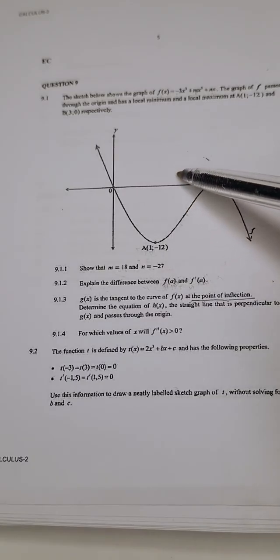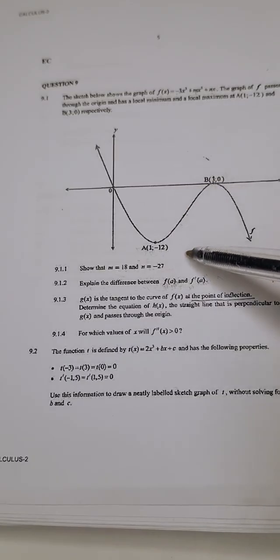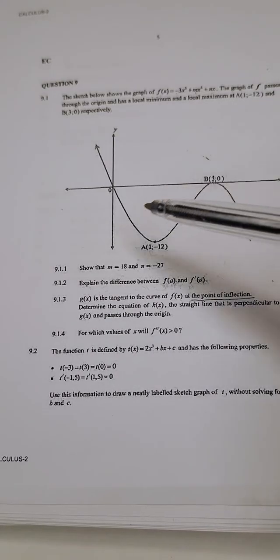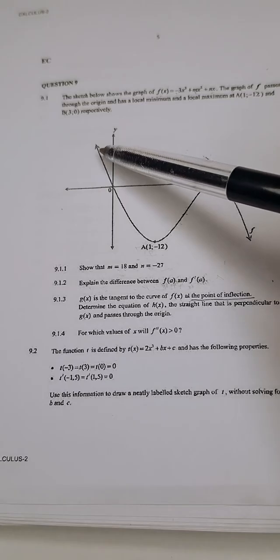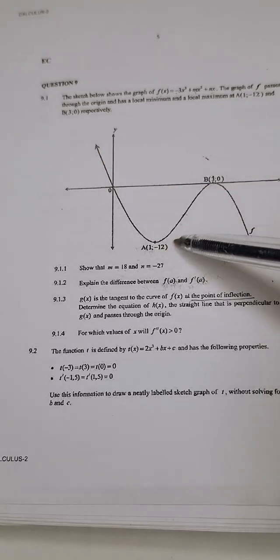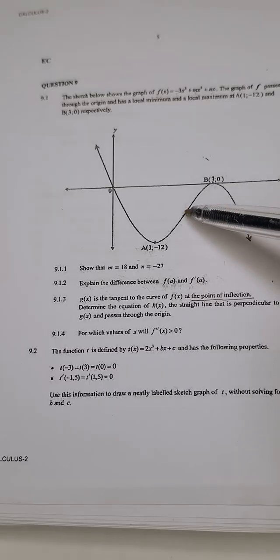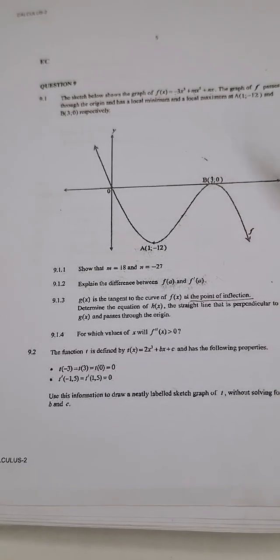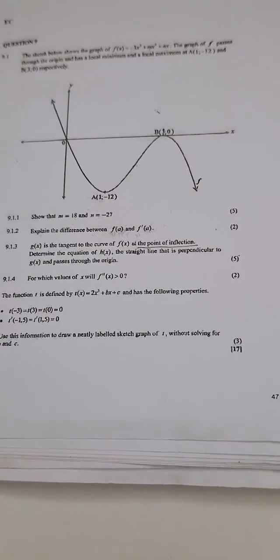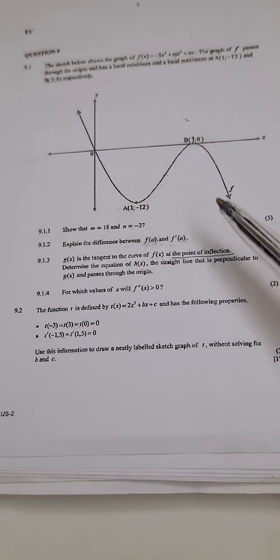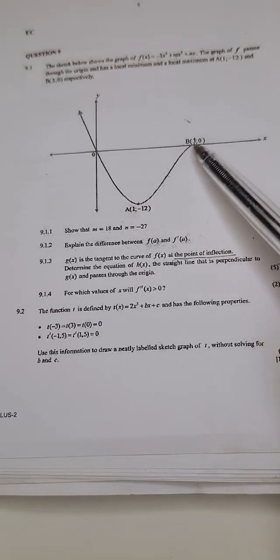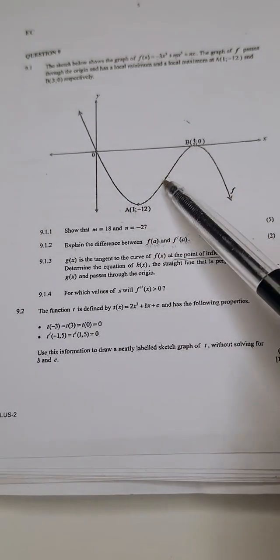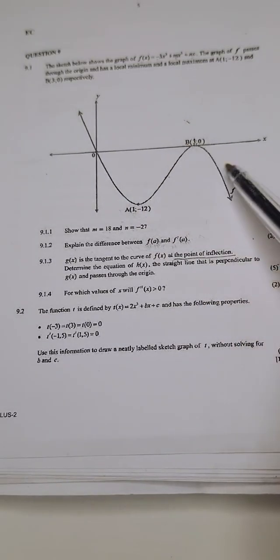We have the point of inflection, which dictates where our concave up ends and where our concave down starts. It is able to indicate that point where our concavity changes. So concave up here, and then here point of inflection, concave down.